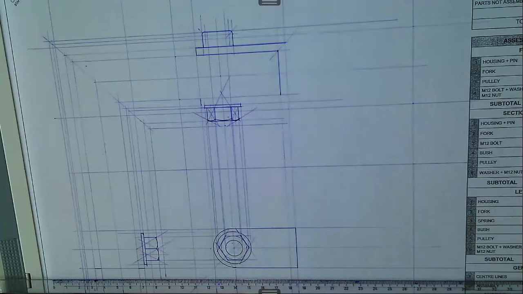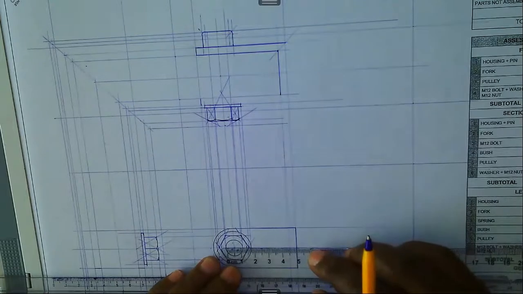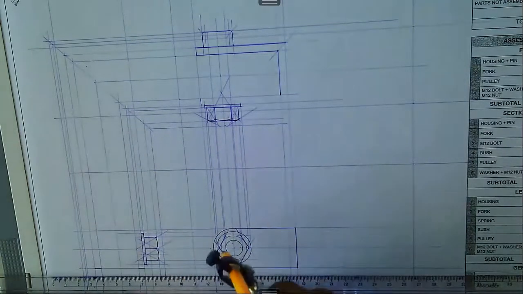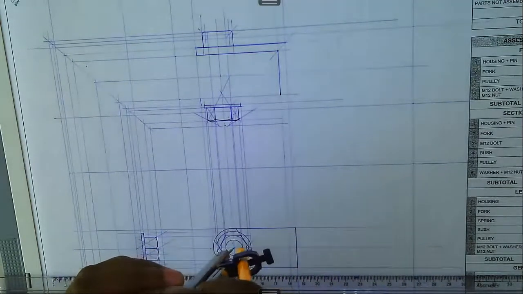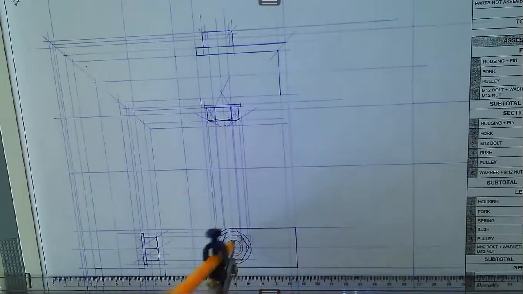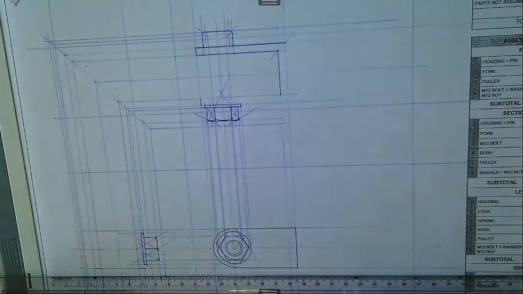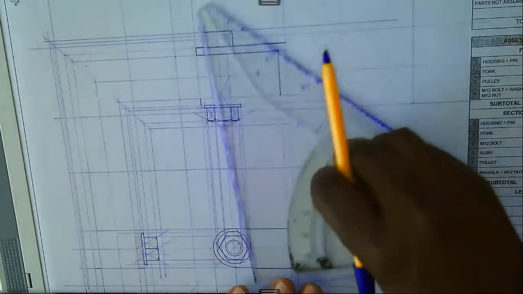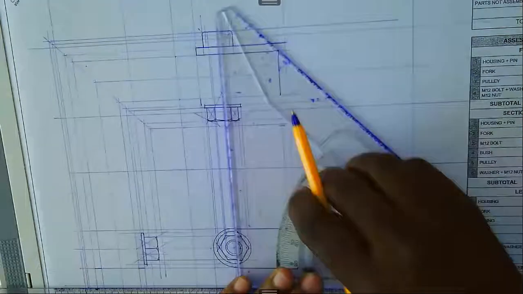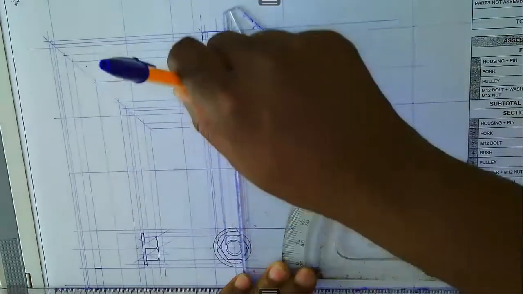Then we need the thread depth, which is 12 times 0.1. We get about 1.2, but we can easily just measure 1 millimeter so that we can measure our thread. Okay, standing at the center again, open to that. Then we draw an incomplete circle like this. Then we project it up again. Project this one up. Maybe just to the center line like this.